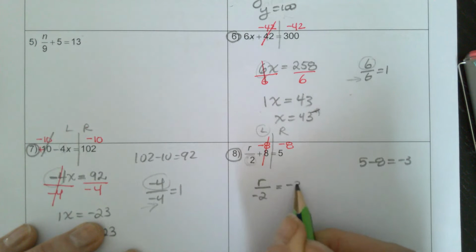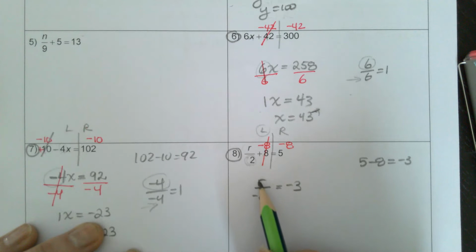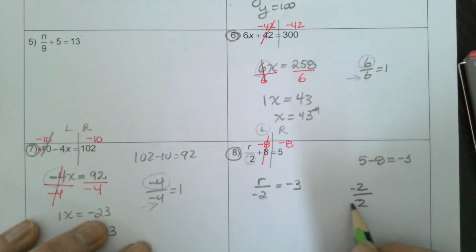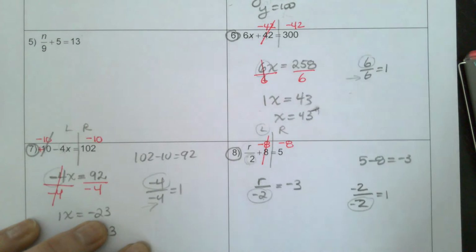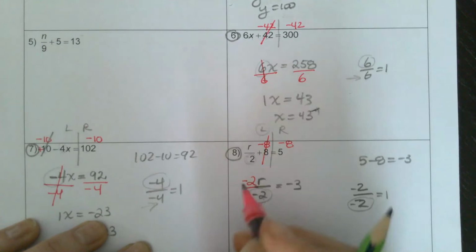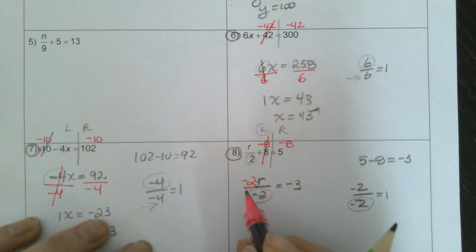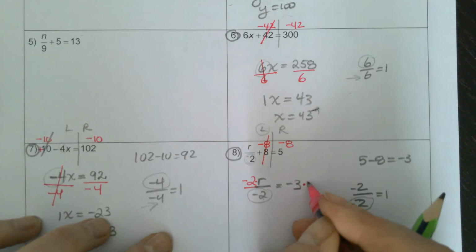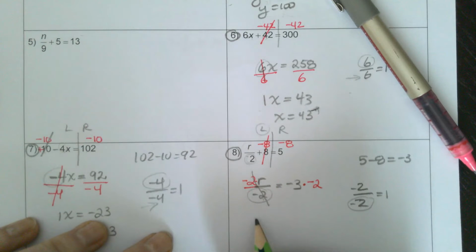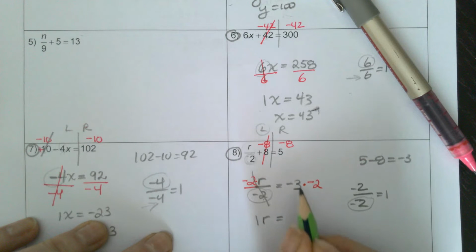So this is -3. So now r wants to be alone, so I have to get rid of this 2. So I have to make the fraction, oops, it's a negative. -2 over -2 equals 1. I already have the bottom of the fraction, so I'm going to put the top on. So let's extend this a little bit and put the top on. That's a multiply. If I multiply this side by -2, I must multiply this side by -2. So same over same is always 1. So that's 1r equals a negative times a negative. When they're the same, it's positive. So 3 times 2 is 6. So r equals 6.